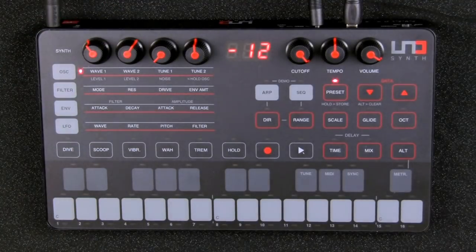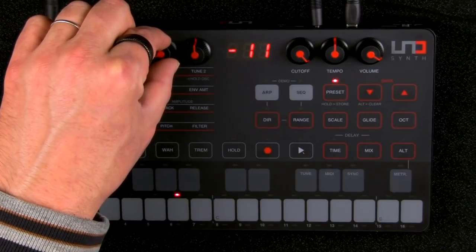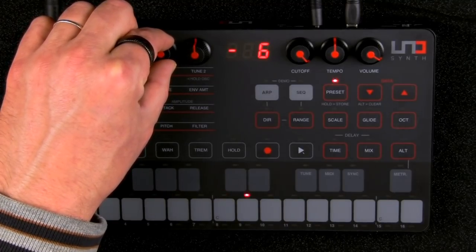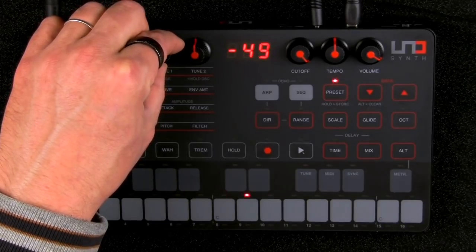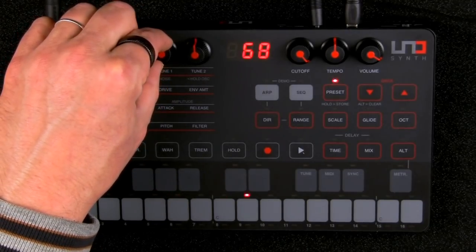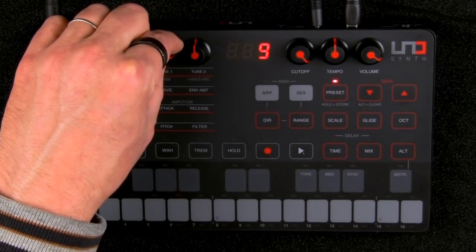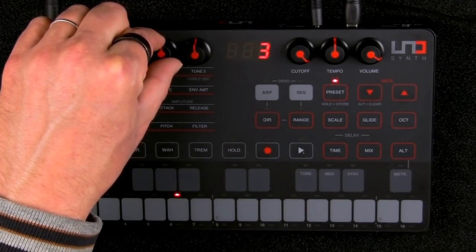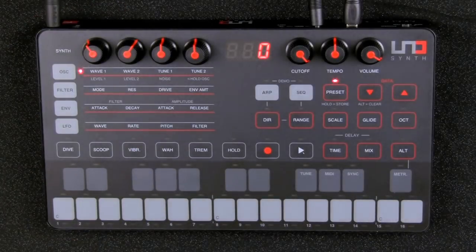So it goes in both directions. So you basically have an octave. You can go down an octave or up an octave, which gives it a 2-octave range. And that's a really, really great way to put two different functionalities in a single knob. And you get used to it super quickly, and it allows you to create different settings very immediately. We also have Tune 2, which does the same thing for Oscillator 2.